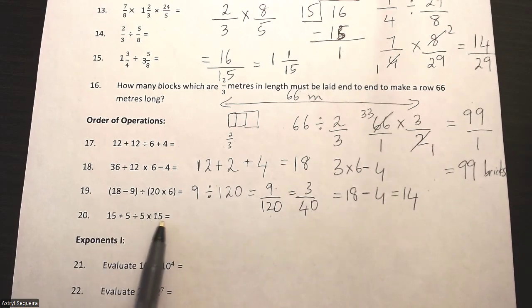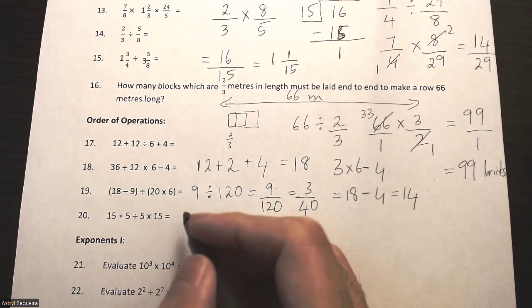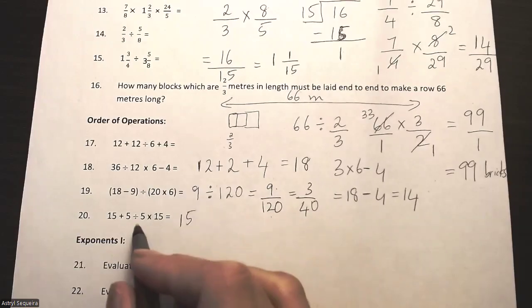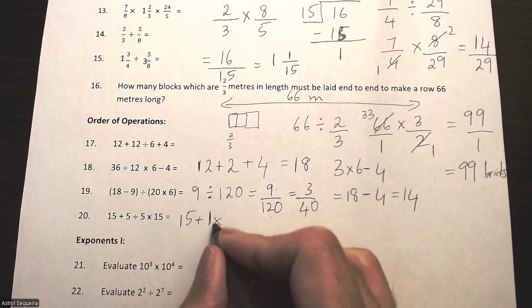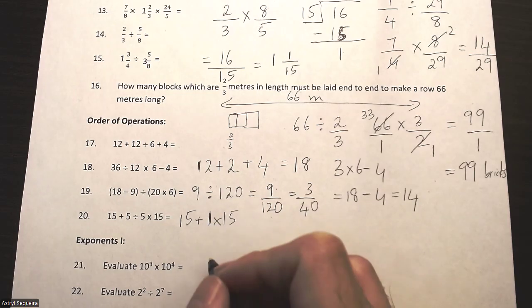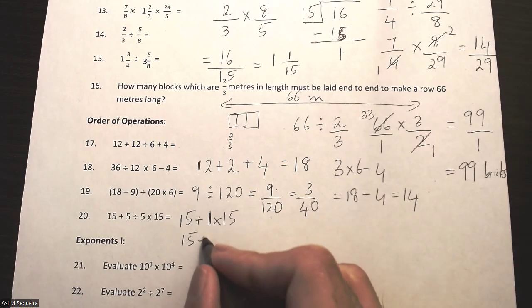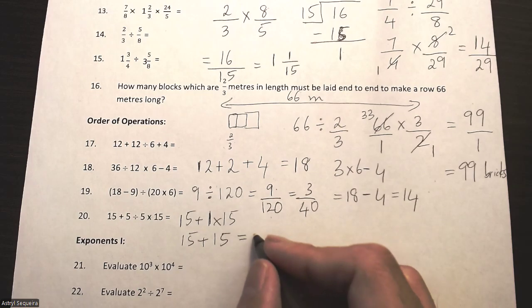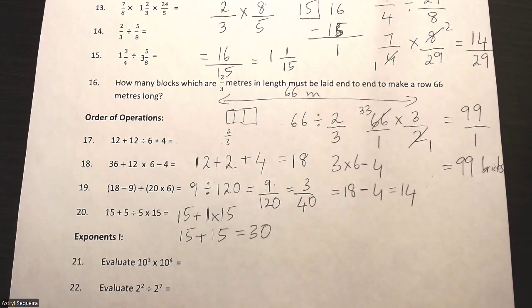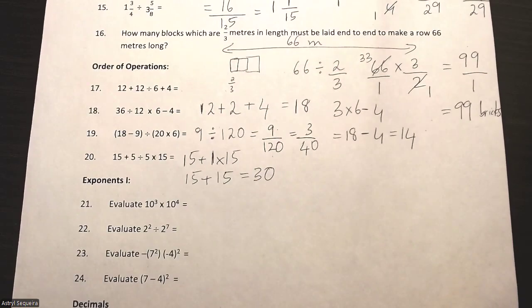Last one over here. Again, first thing I gotta do is the division. So 5 divided by 5 is just 1. Next is multiplication. 1 times 15 is 15, and then 15 plus 15 is 30. BEDMAS pretty simple there, just following your basic rules from middle school. Let's get into exponents next. These might be slightly harder, but let's see.